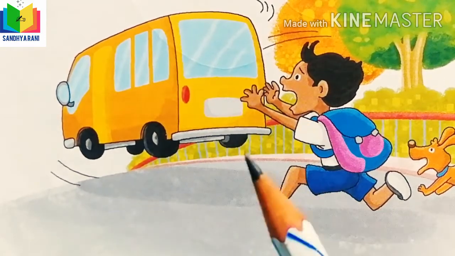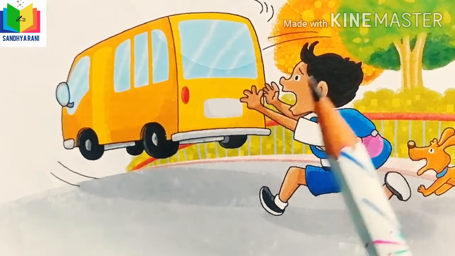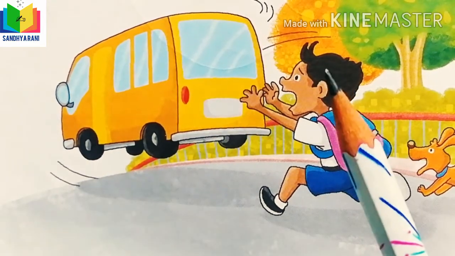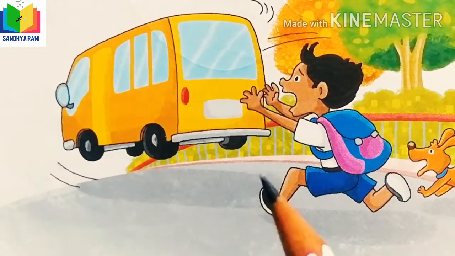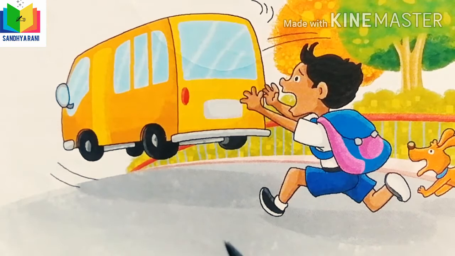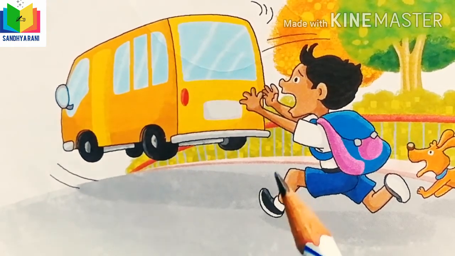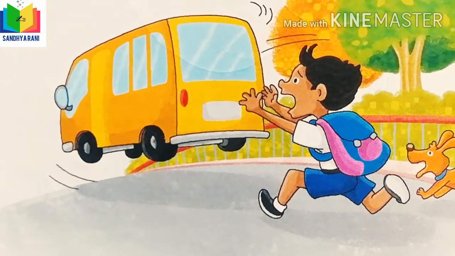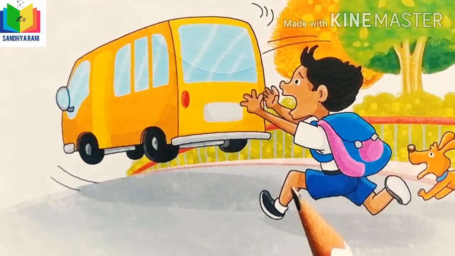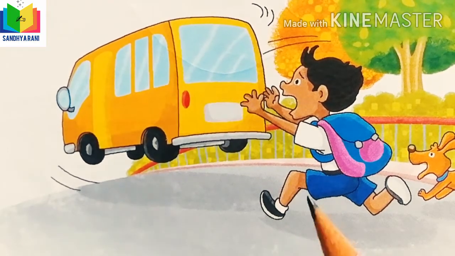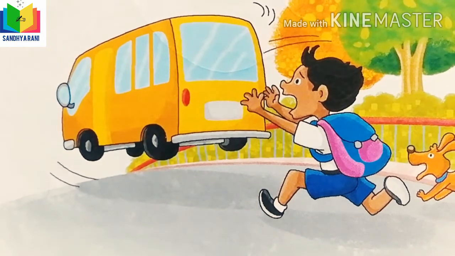I ran back to the bus stop, but it was too late. I saw the rear of the bus fading in the distance. I slowly walked back home, hoping my father or my mother would drive me down to school. Okay, in the same manner, you can also write 10 sentences about this situation.